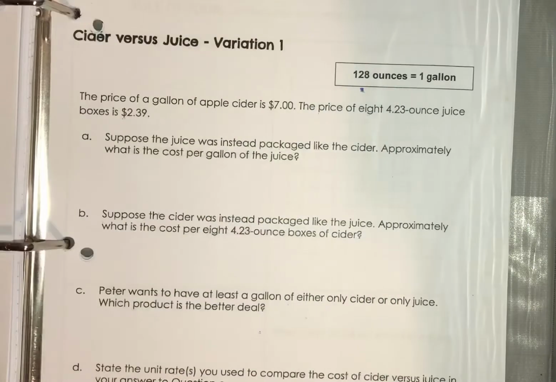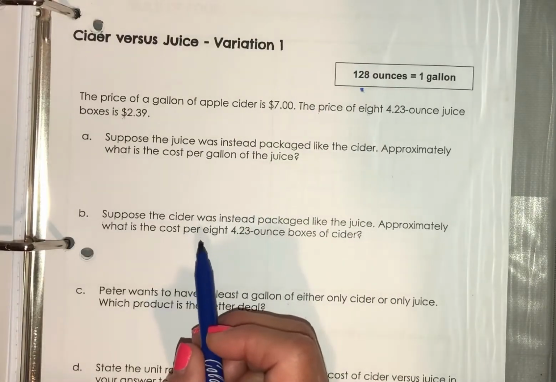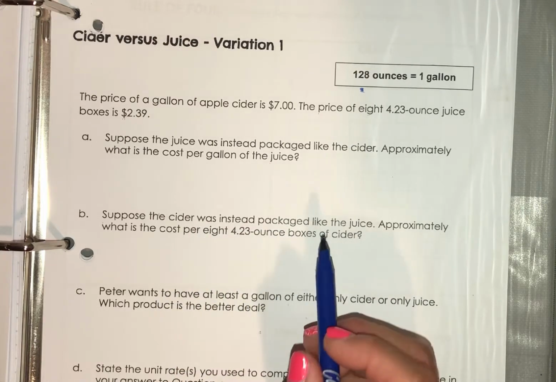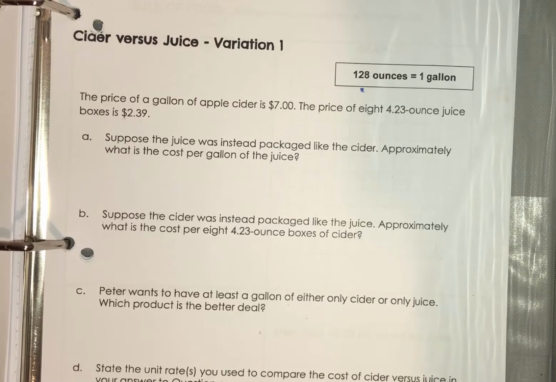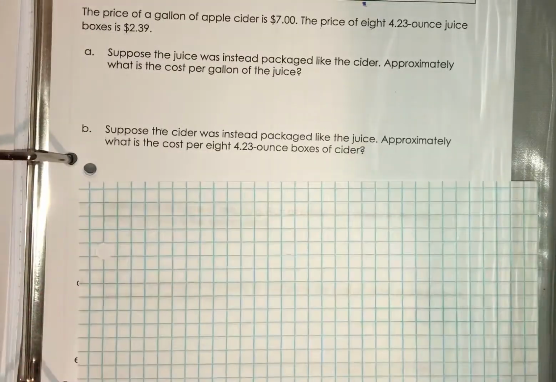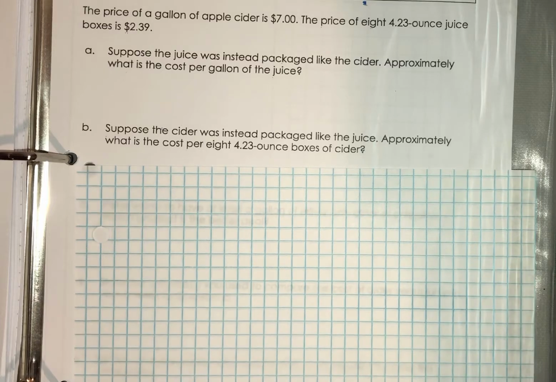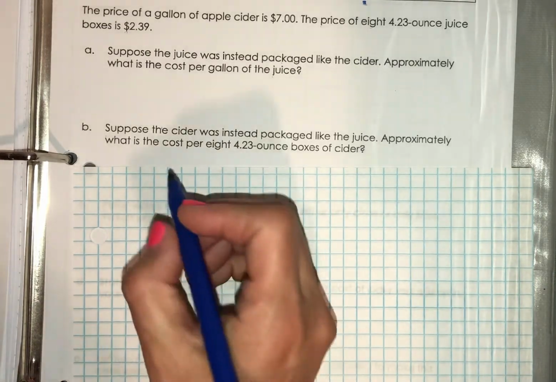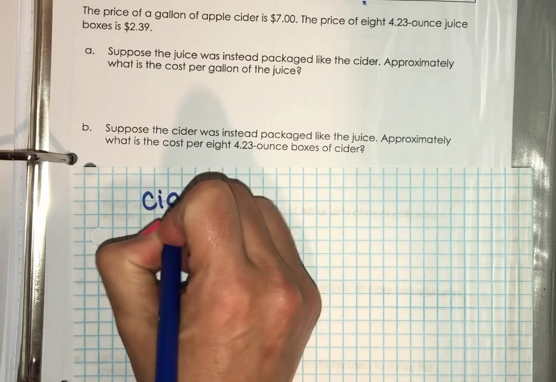That's for A. So for B, suppose your cider was packaged like the juice. So we kind of need to do the same thing, but we need to do it for the cider. So let's see, I got another piece of paper.